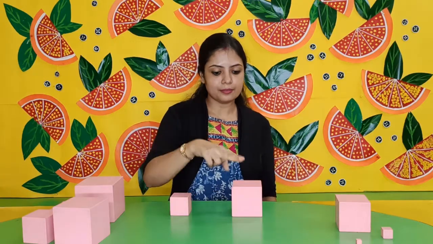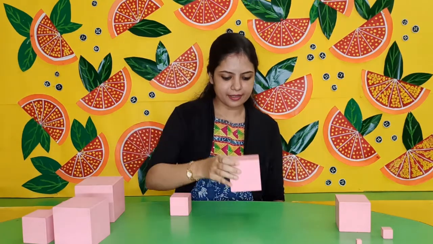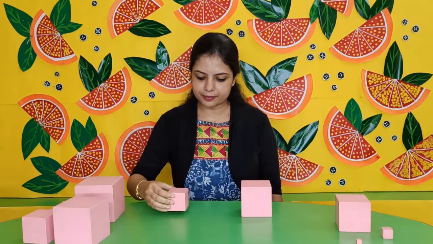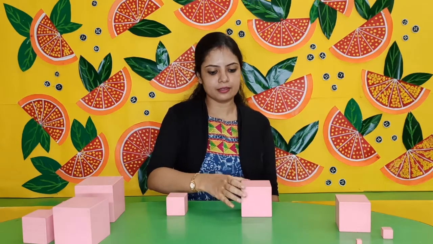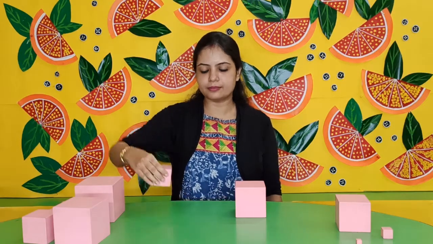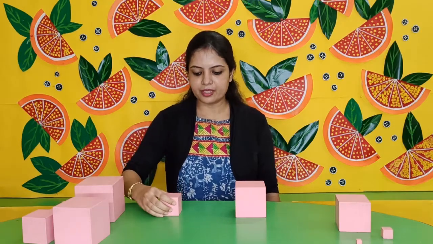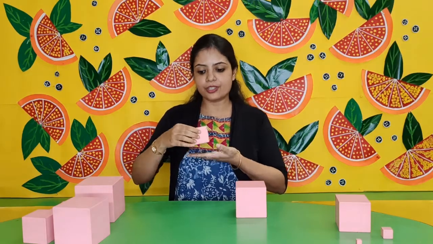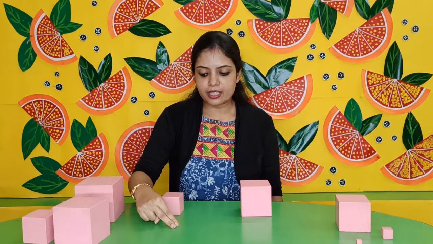Show me the big one. Put it back. Show me the small one. Put it back. Hide the big one. Put it back. Hide the small one. Put it back. Give me the big one. Put it back. Give me the small one. Put it back. Put here the big one. Put it back. Put here the small one. Put it back.